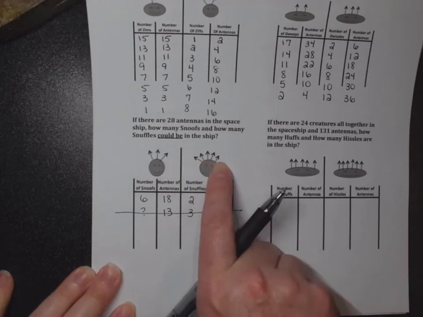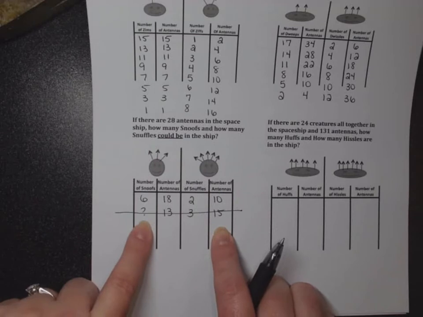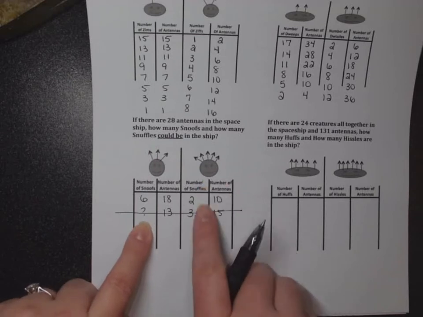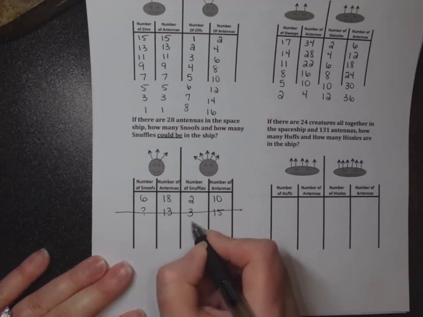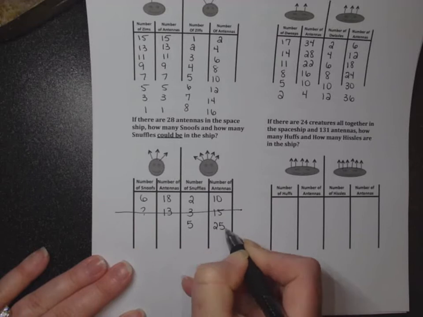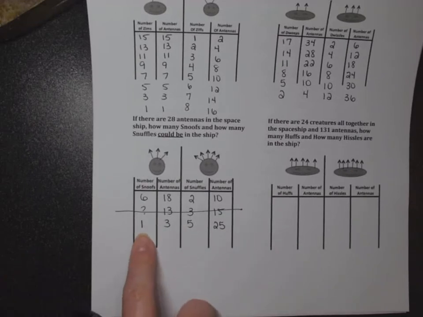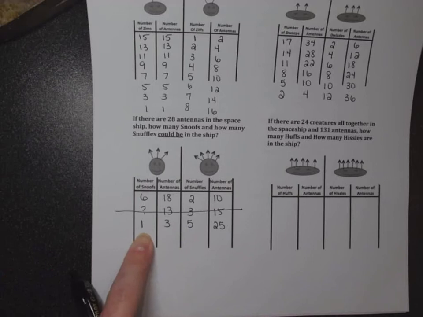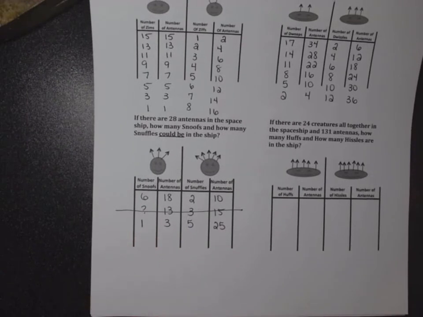Notice 4 would be 20, leaving 8, which is also not divisible by 3. And then if we go to 5, we'd have 25. So it looks like that's another one, right? So if we had 5 here, we'd have 25, leaving 3. And so we can only have one of these. Notice now we know it's time to stop, right? Because there's nothing lower than 1 that we can go. You have to have at least one of every creature.